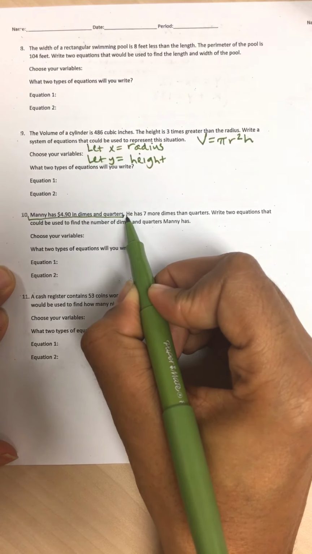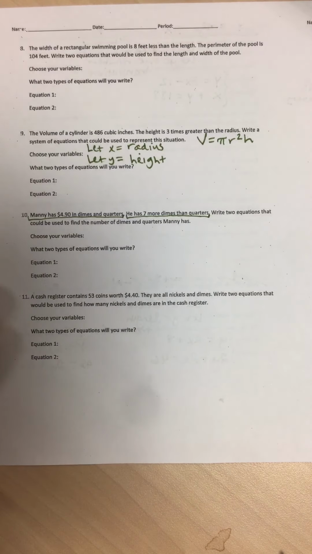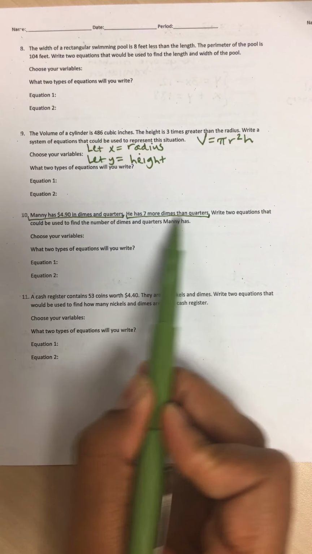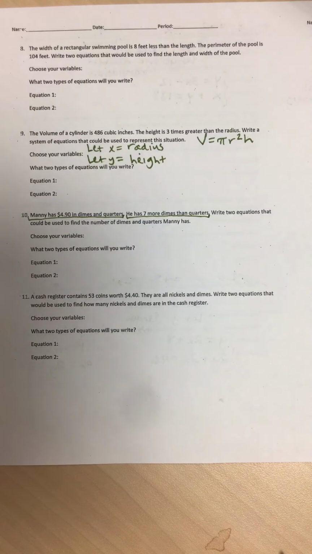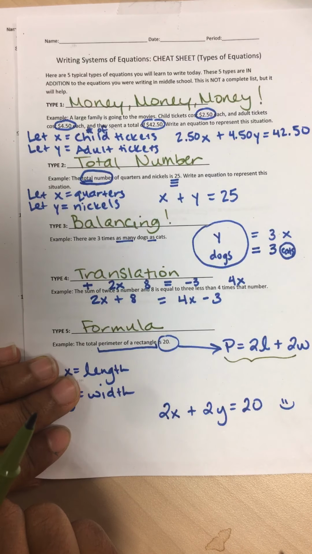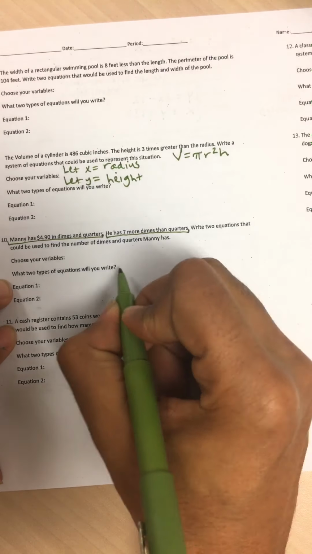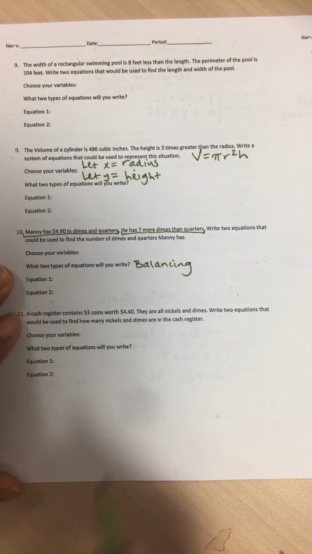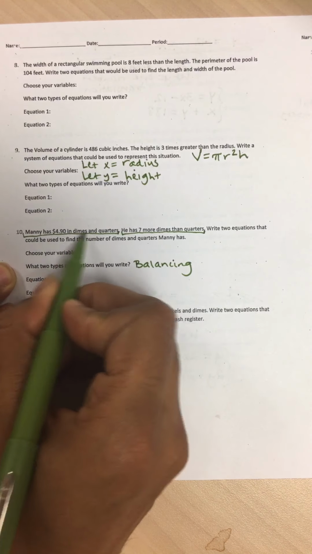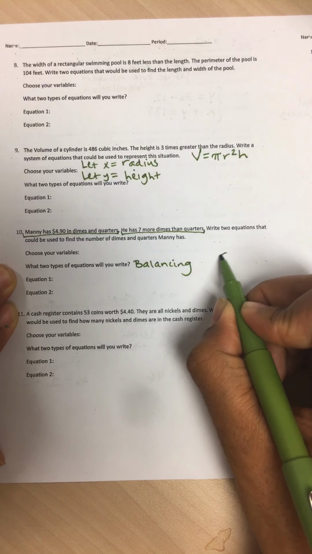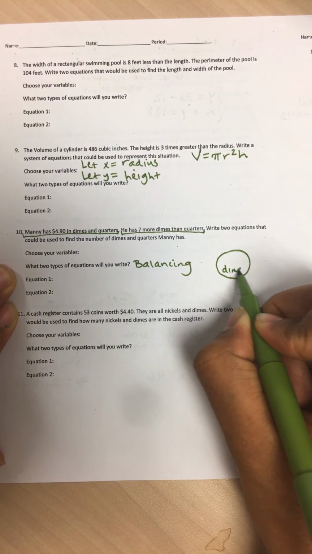Let's look at the next one. He has 7 more dimes than quarters. What is that when we're comparing two quantities? What kind of equations that's going to be? Comparing two quantities, we can start with that one. That looks like it might be a balancing where I'm comparing two quantities, okay? So let's start with our balancing first. That'll help me select my variables. And I don't really know what to do with that yet, so let's focus on the balancing. 7 more dimes than quarters, so my dime pile is going to be bigger than my quarter pile.